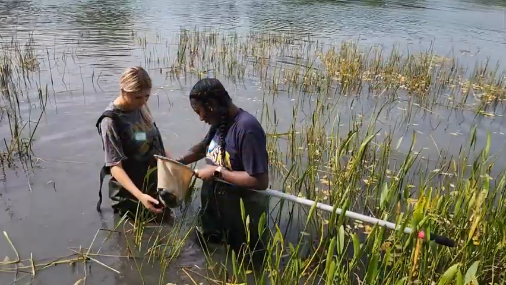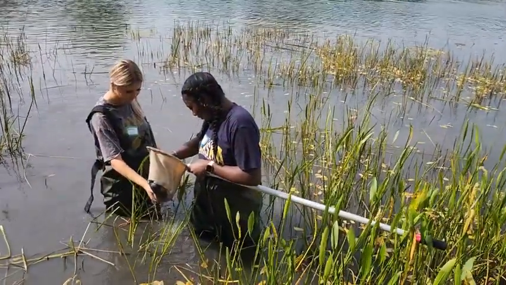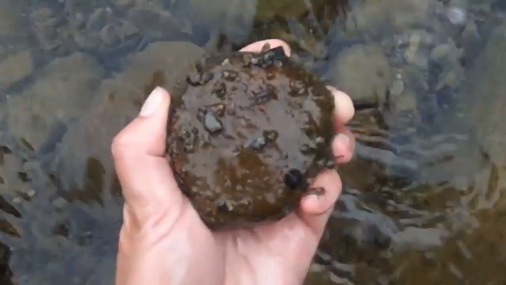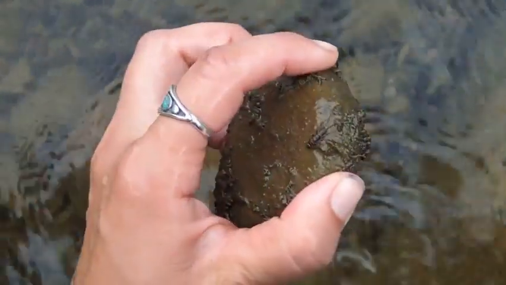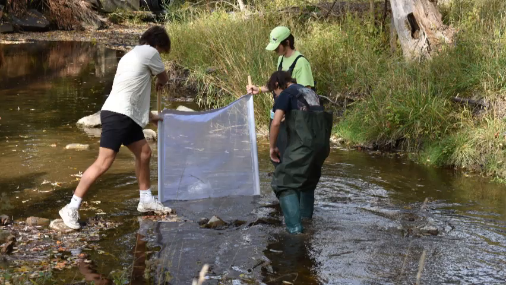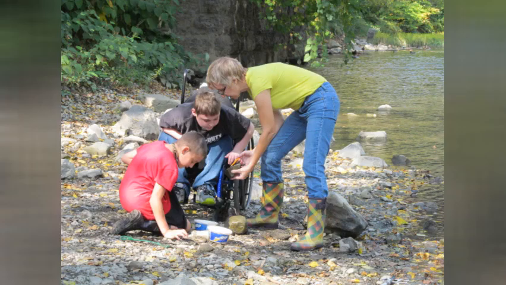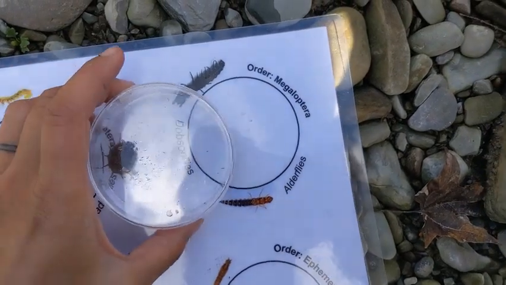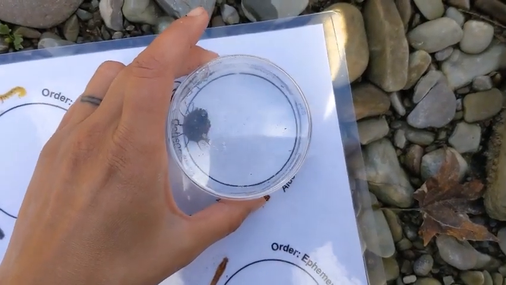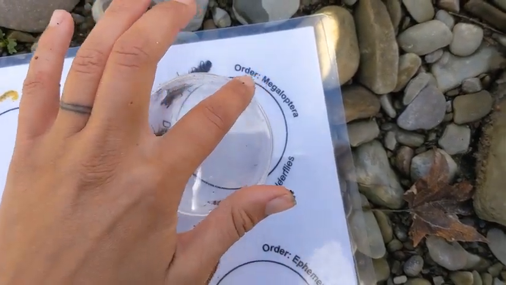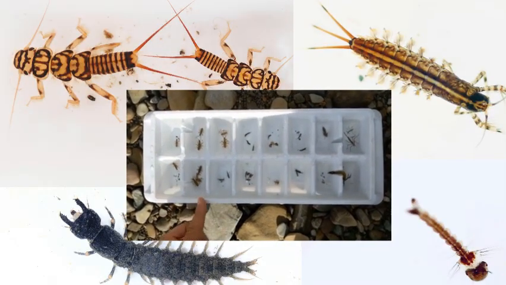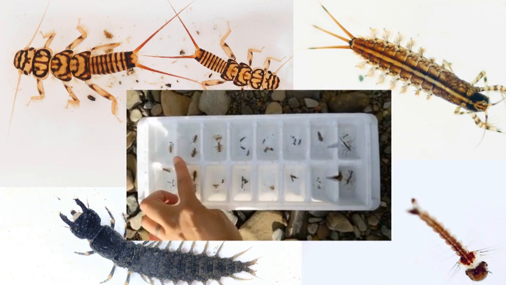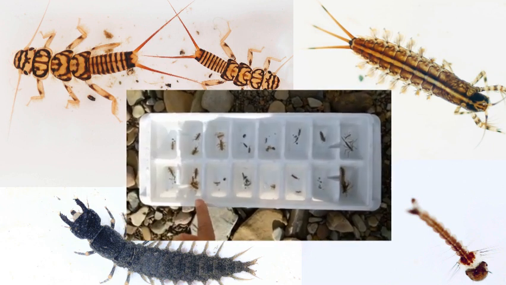Everyone's favorite part is collecting macroinvertebrates. Macroinvertebrates are animals without a backbone, like insects, crayfish, snails, and maybe even a leech or two. Students use nets and collecting dishes to find, categorize, and record these animals. Some macroinvertebrates require very clean water to survive, so the diversity of animals we find can provide a clue as to how healthy our water body is.